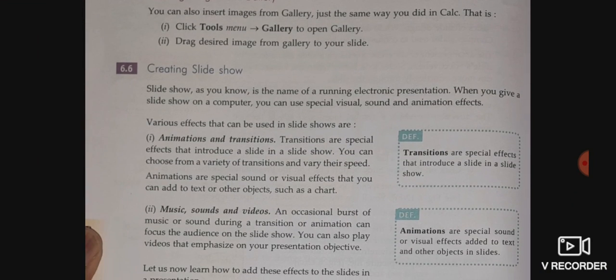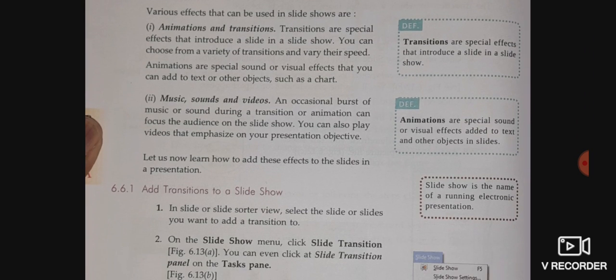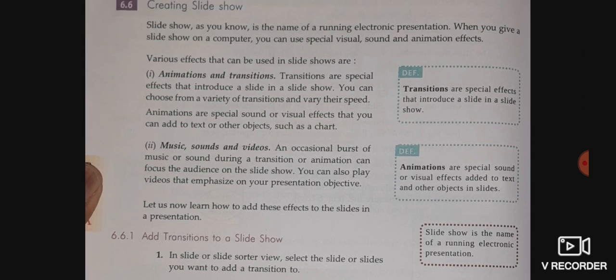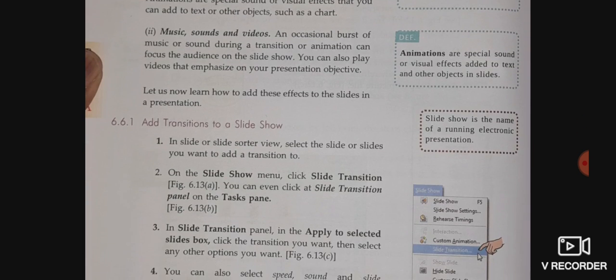Children, you can also insert pictures from the gallery. For that you will have to go to the tools menu, where the file menu is there: file, view, insert. There the tools menu is also there. From the tools menu you will go to gallery and insert the image. Then you can insert different kinds of music, sounds, videos, even your voice also. You can do the voiceover. So that can be done in the slide.